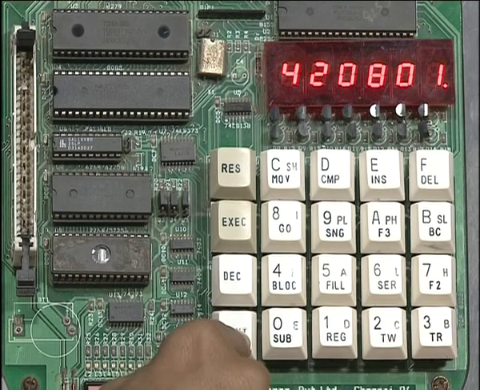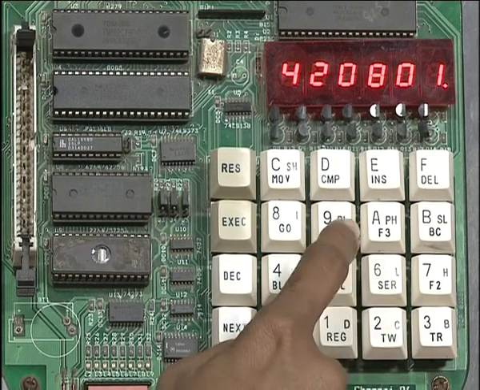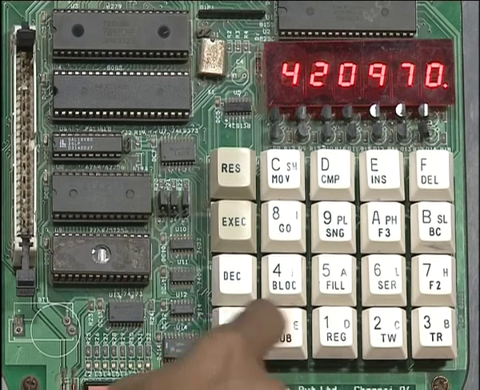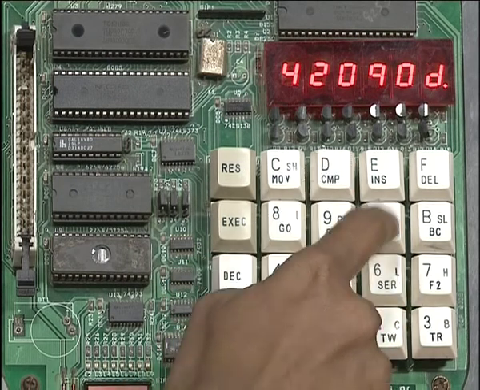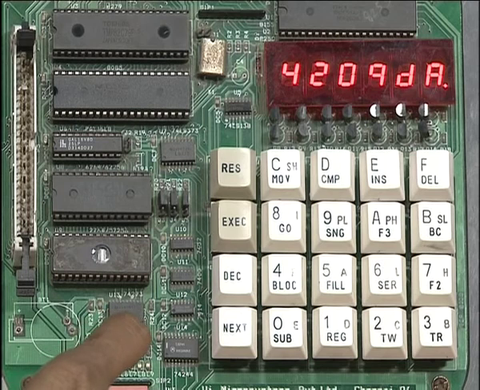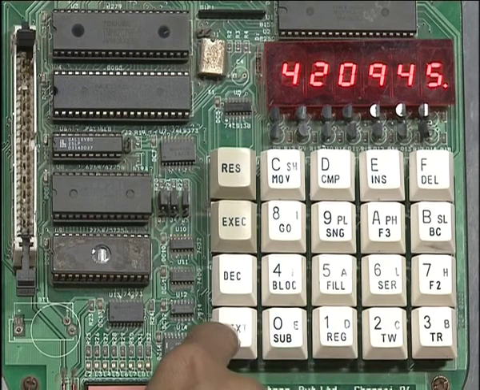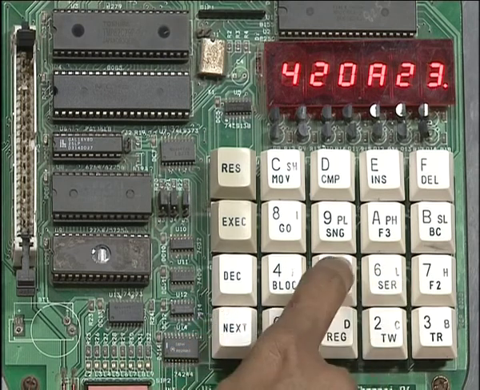23, compare BE, DA. If carry occurs then move to the location 1245, otherwise we have to swap it.